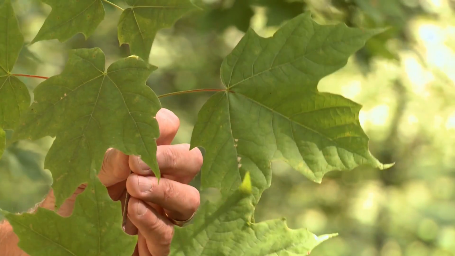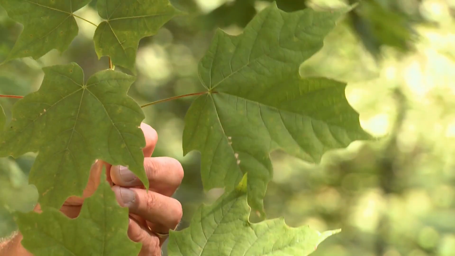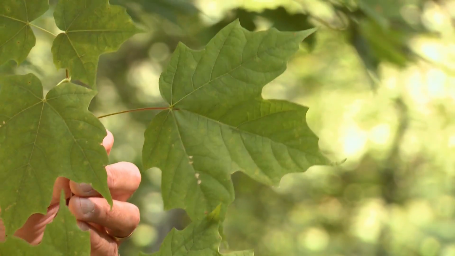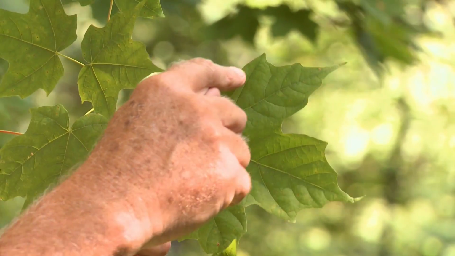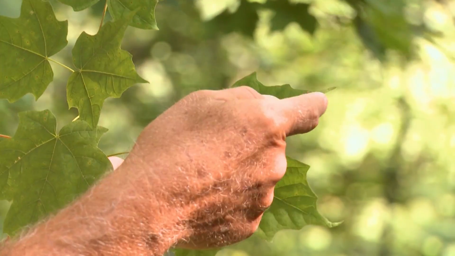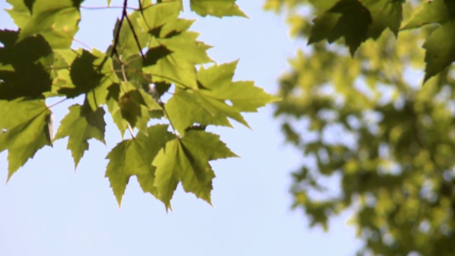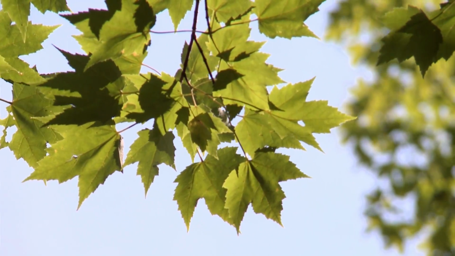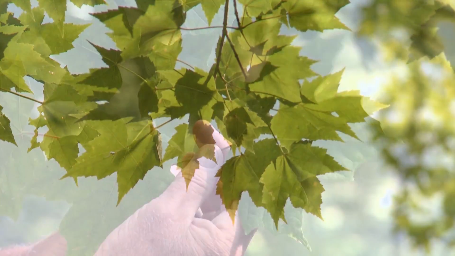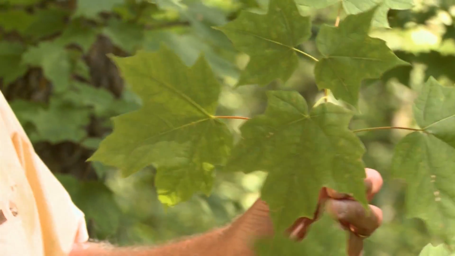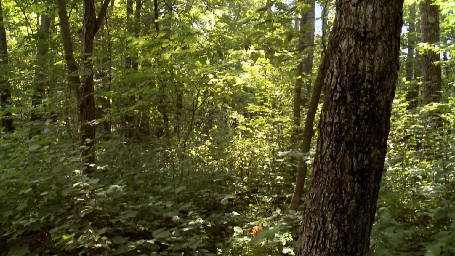The thing that distinguishes this particular maple, which is sugar maple, some people refer to it as hard maple, is that between the points, it's nice and smooth. The other kind of maple that we have, you'll see, has smaller teeth between the main teeth. This is sugar maple. And you can also identify older sugar maples by their trunk.